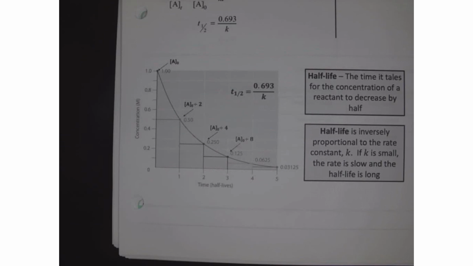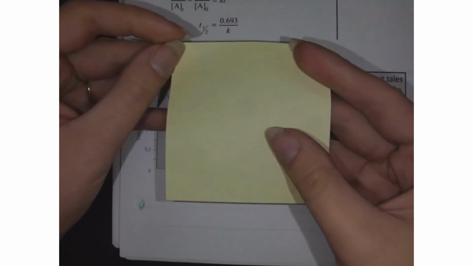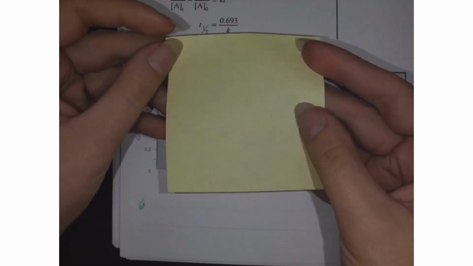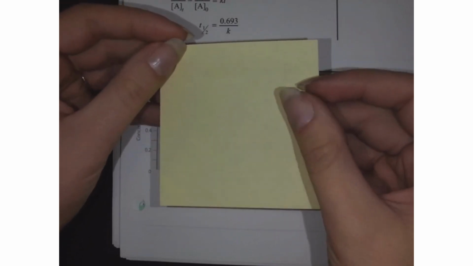Okay? And what we mean by half-life, I'm looking for a colored piece of paper to explain this. Oh, perfect. Sticky note. Okay. Let's say that this is my radioactive substance, and this is how much I have at time 0, right at the beginning. And let's say that the half-life of this radioactive substance is 1 day.